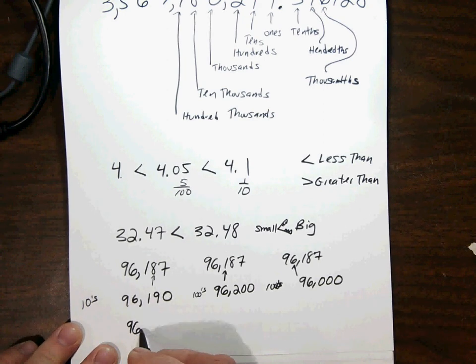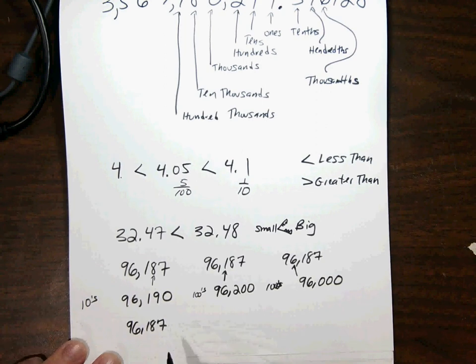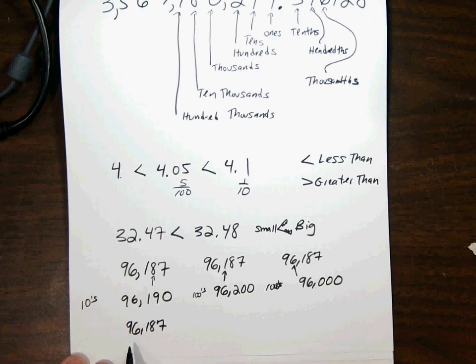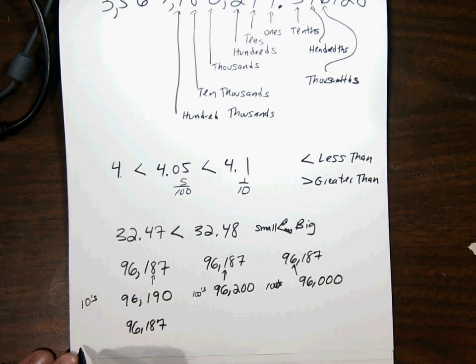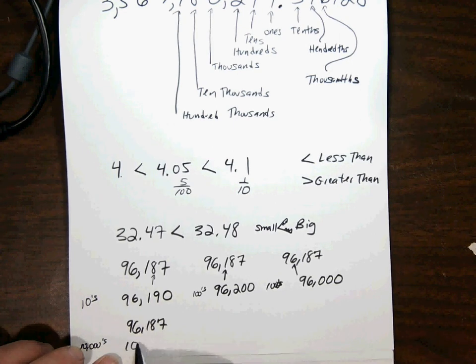And finally, let's do it to the nearest 10,000. Let me write it again down here. Remember, ones position, tens, hundreds, thousands, 10,000. That means either the 9 is going to stay a 9 or I'm going to bump it up to a 10. Well, I look at the digit to the right. It's 5 or bigger, so that bumps up to a 10. So this is now in the 10,000s position, and it becomes 100,000.